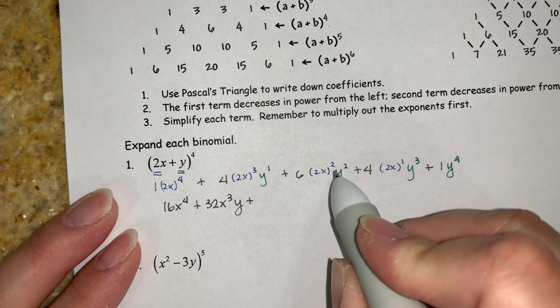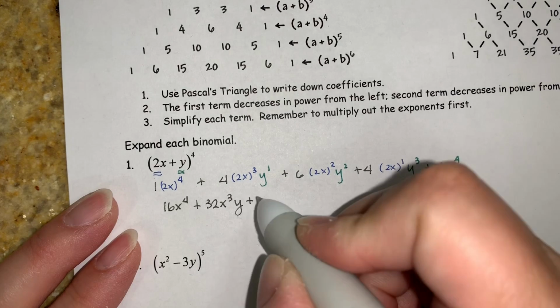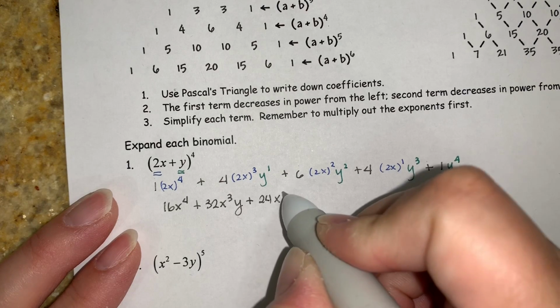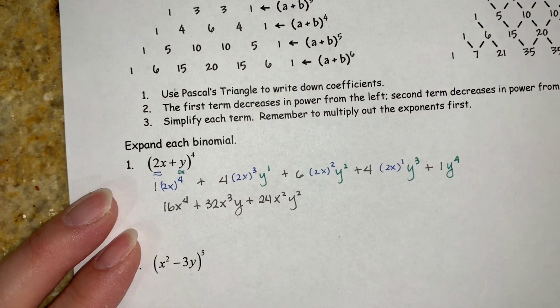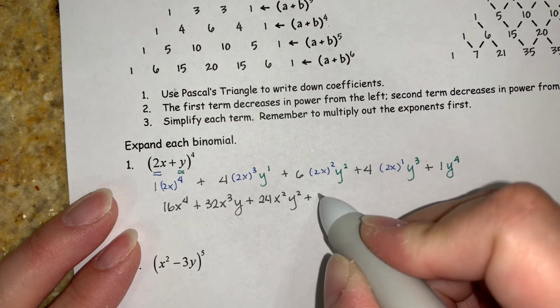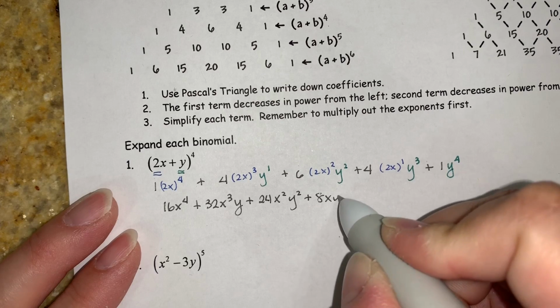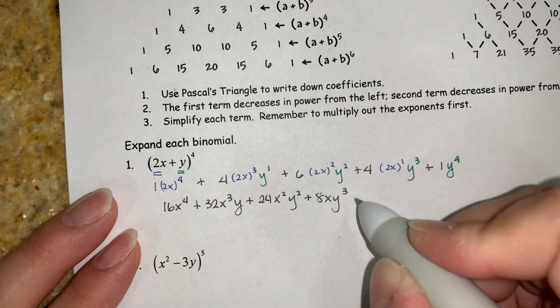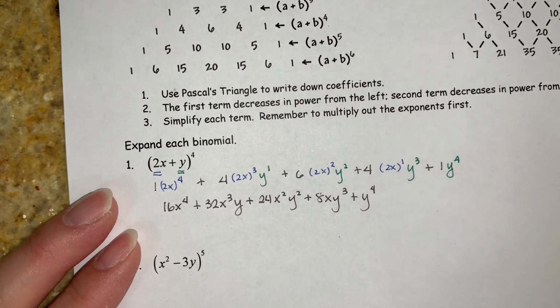Plus 2 squared is 4. 4 times 6 is 24. 24x squared, y squared. Plus 2 to the 1 is 2, times 4 is 8, 8x, y to the 3rd, and the last term plus y to the 4th. And this is the final product, okay?